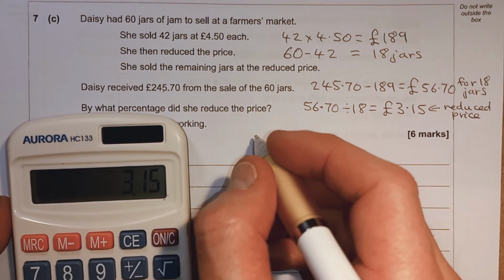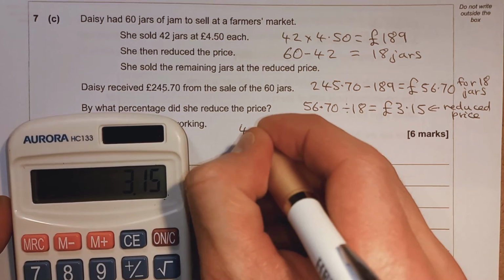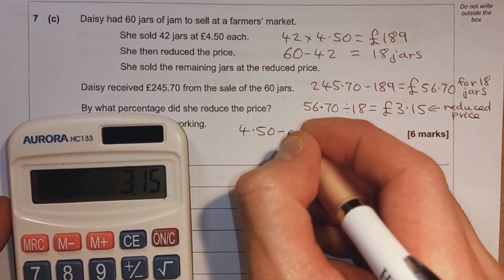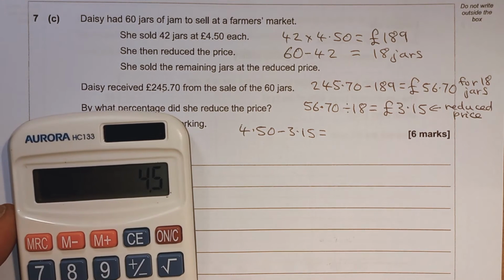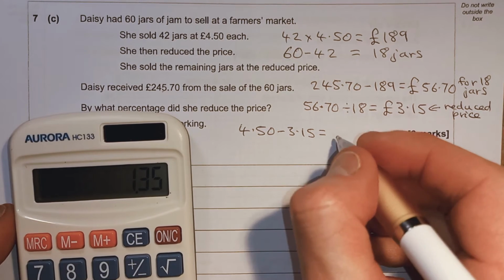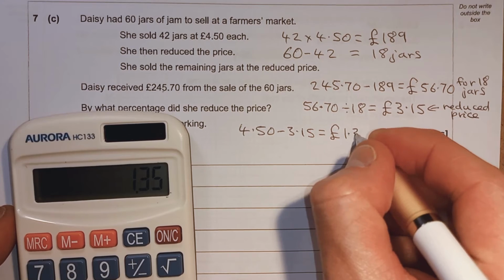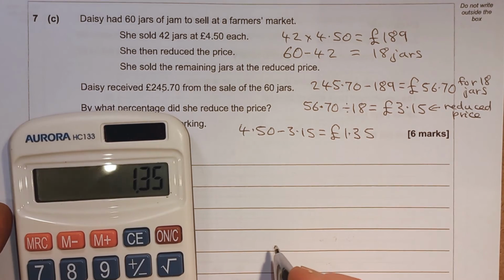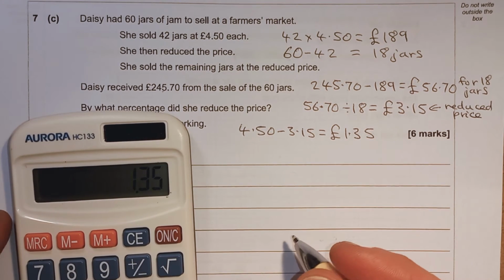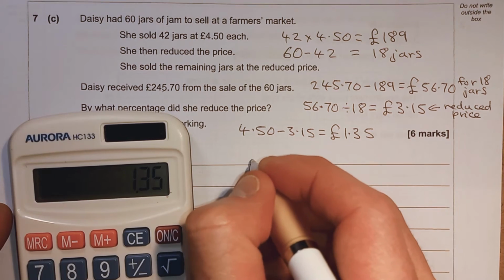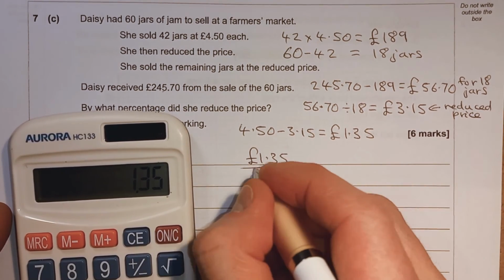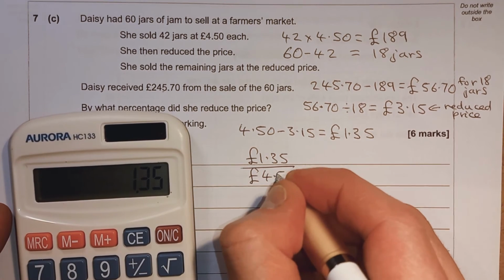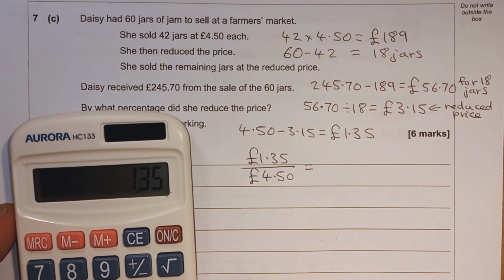Well, let's start off by working out by how much she reduced the price. So £4.50 minus £3.15 means it was reduced by £1.35. Well, what's that as a percentage? Well, it's going to be £1.35 out of the original amount, so divided by £4.50.